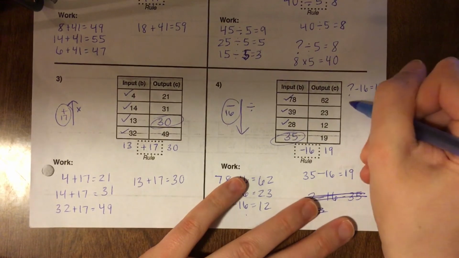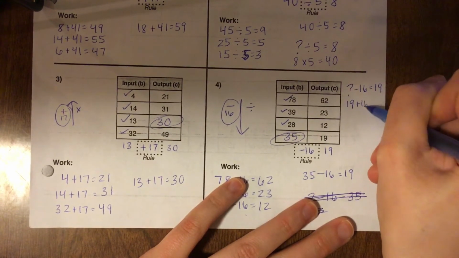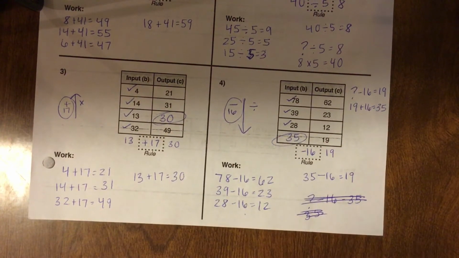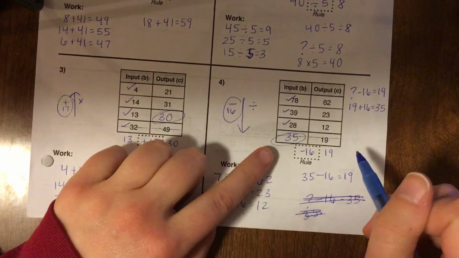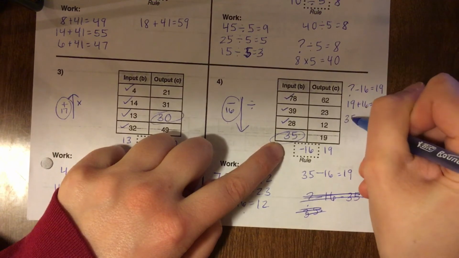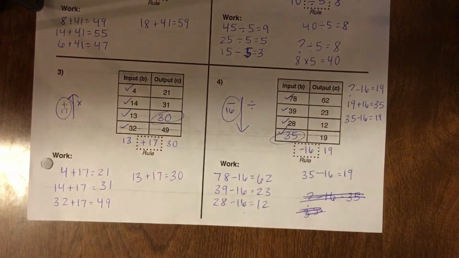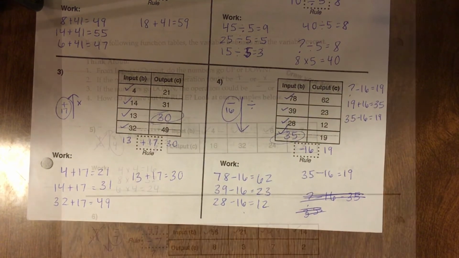Now I can do the inverse operation, 19 plus 16. That's how I get my number 35, which is how I know to put it there. So let's double check and make sure it works with the rule. 35 minus 16, when you do that, you get 19. Check it off, you're good to go. Let's move on to the back.